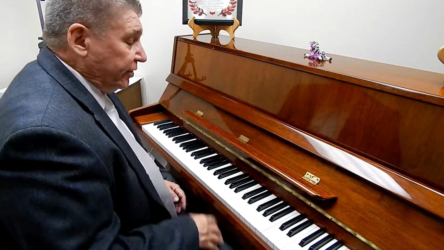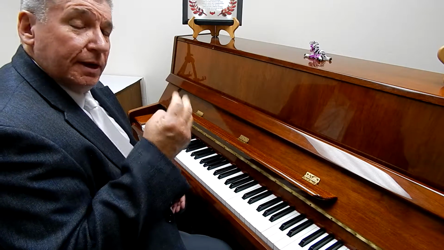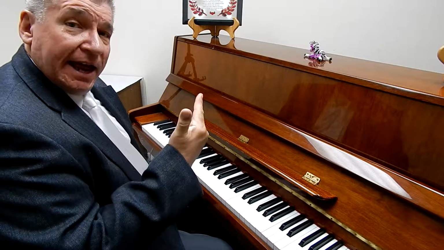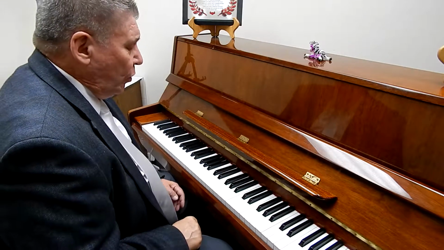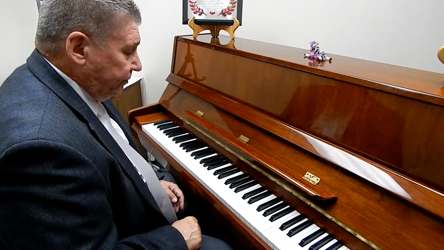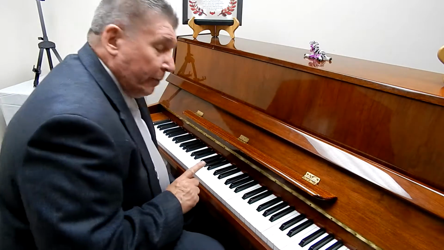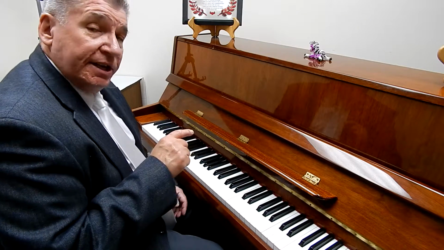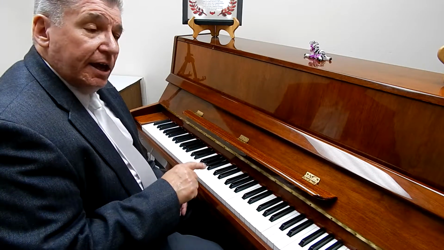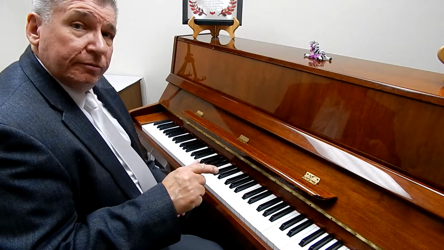Let us talk about three words: sharps, flats, and naturals. What is a sharp? The best definition for what is a sharp is it's the nearest key going higher in tone.